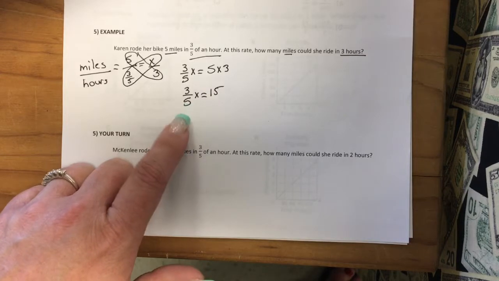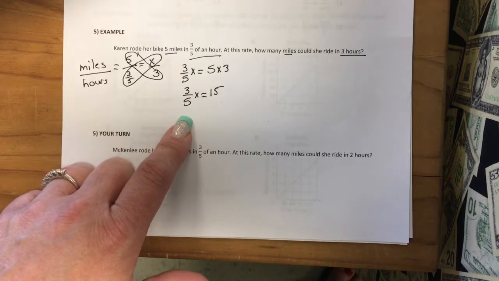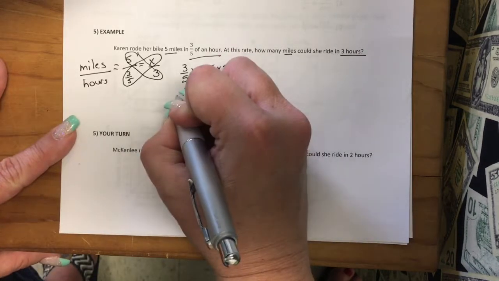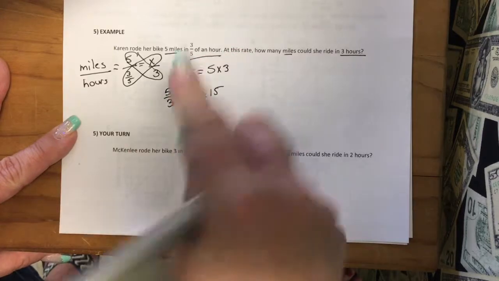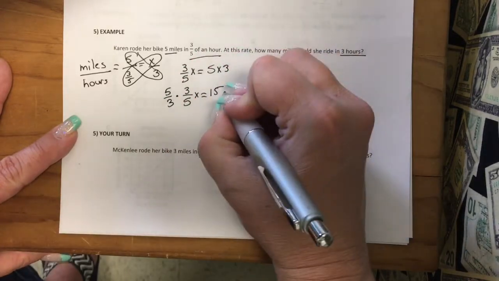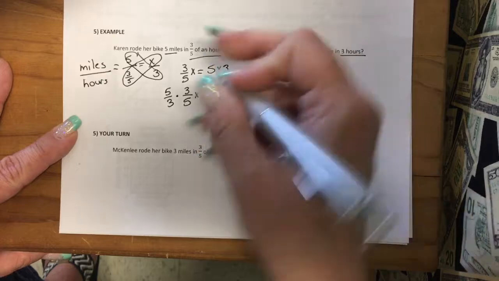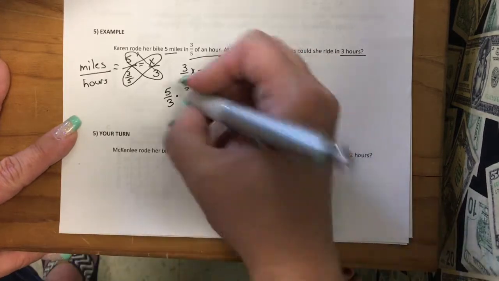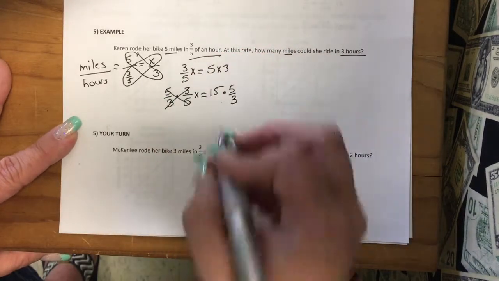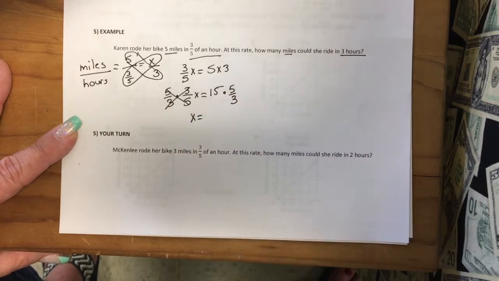To undo multiplying, I'm going to multiply by its reciprocal. So I'm going to multiply by 5 over 3. I'm just going to flip this fraction over. And I'm going to come over here and multiply by 5 over 3. Okay, so this divides away to where I'm just left with my 1x.